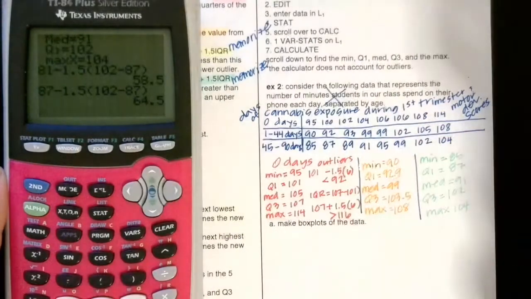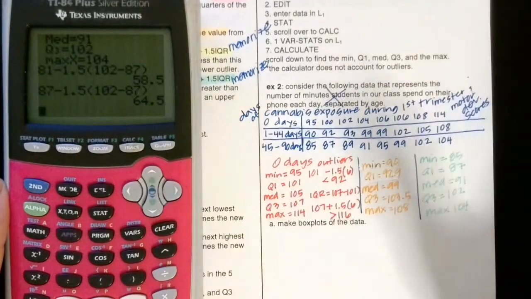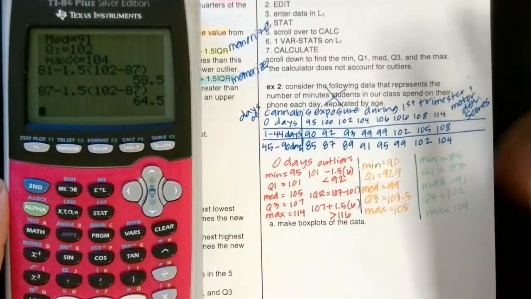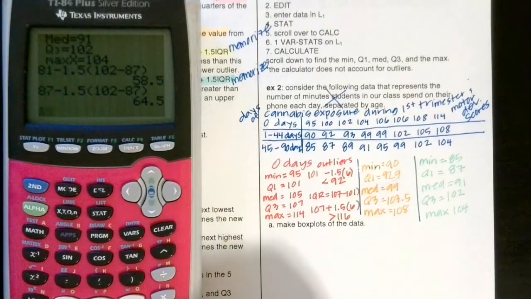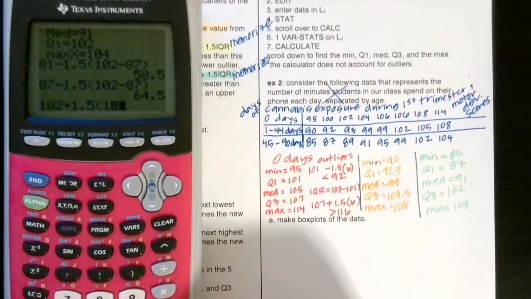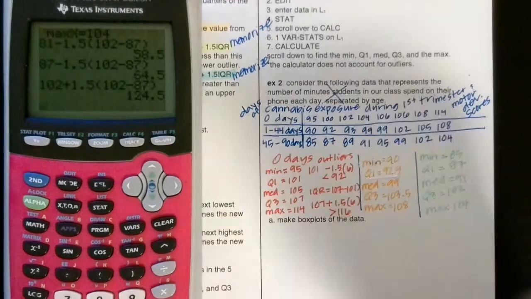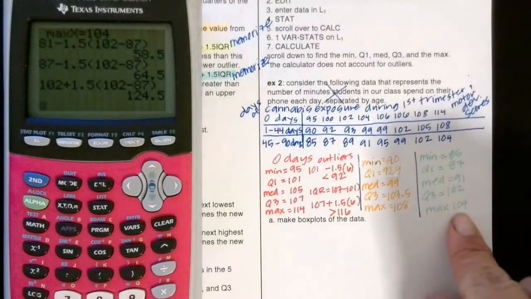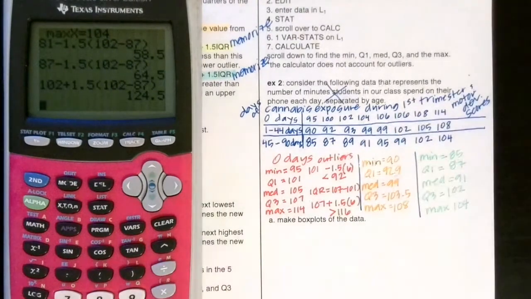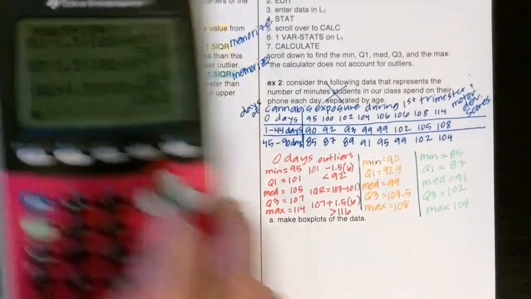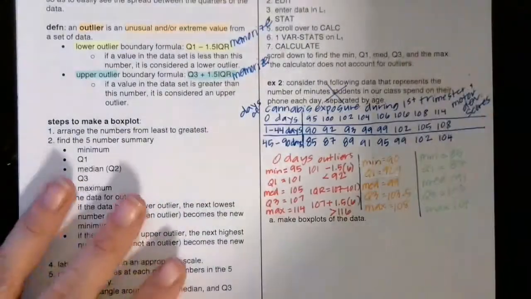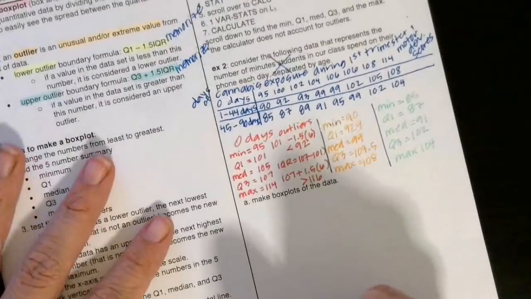There. 64.5, my lowest number is 85, so I have no lower outliers. And then when I do the other one, plus 1.5 times 102 minus 87, my upper outlier boundary is 124.5, and since my max is 104, I have no outliers. Sweet, no outliers.